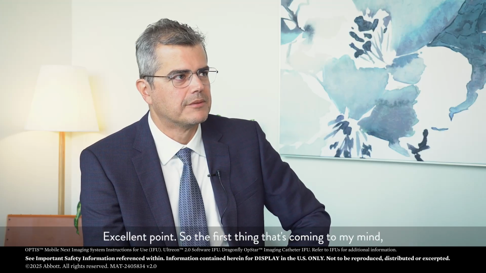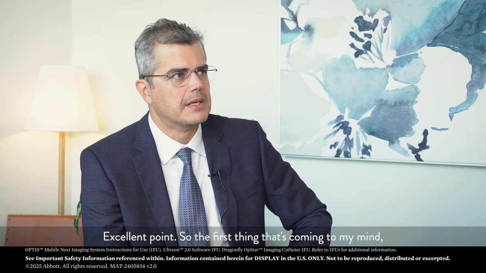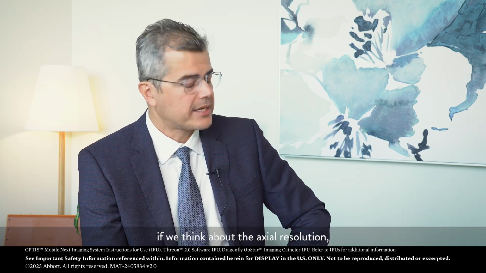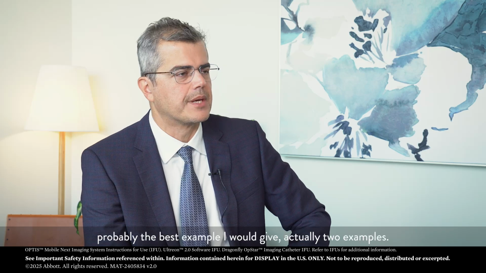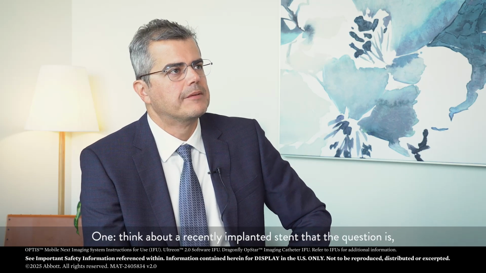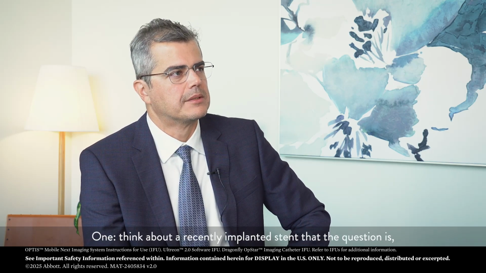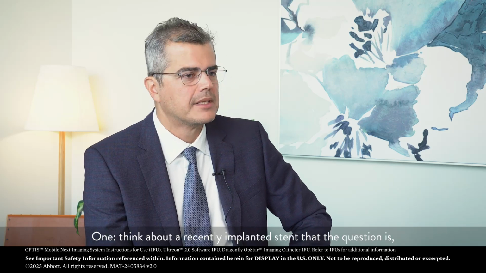Excellent point. If we think about axial resolution, the best example, actually two examples. One, think about a recently implanted stent, where the question is whether this stent is covered by tissue or not.